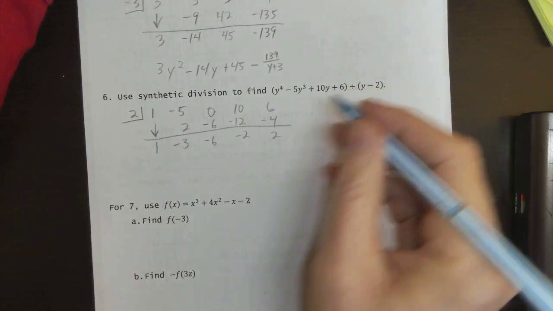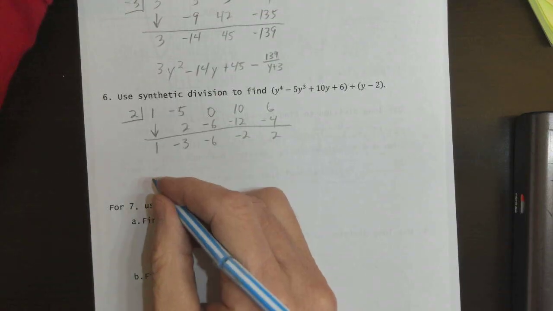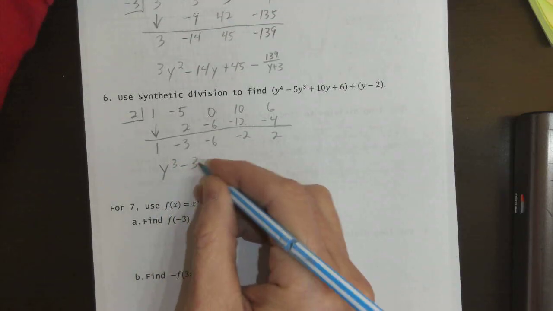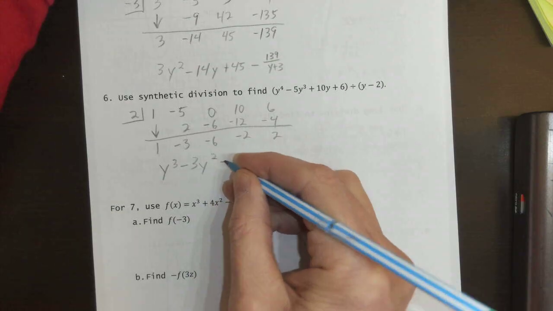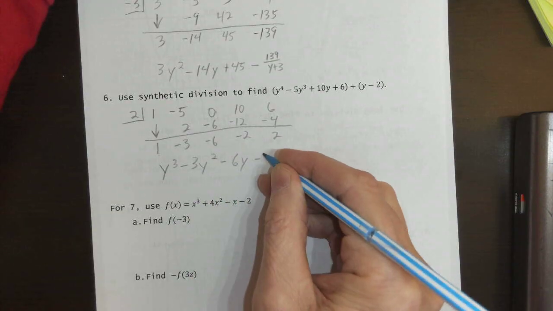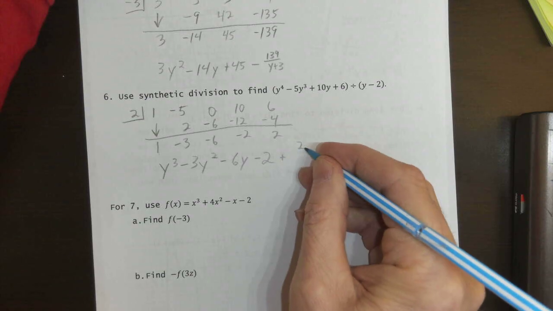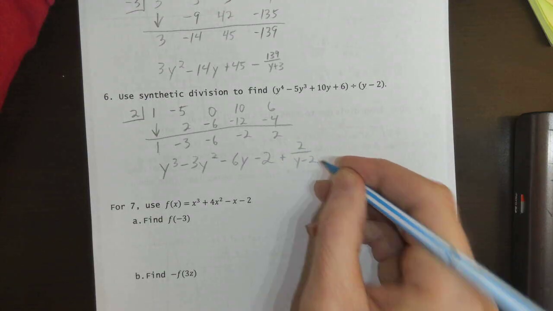Y to the fourth divided by y is y to the third. And that's what goes here. 1y to the third minus 3y squared minus 6y minus 2. This is positive 2 remainder, so plus 2 over y minus 2.